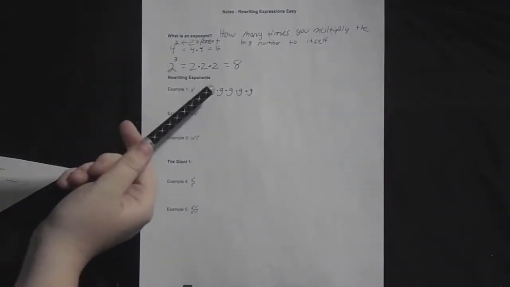So if we knew what g was, like if g was the number 3, it'd be 3 times 3 times 3 times 3 times 3. But when it's a letter, like g, we just write it like that. So this is the long version, this is the shorthand. So normally you're going to want to use the shorthand. But knowing what it means in the long version is important too.